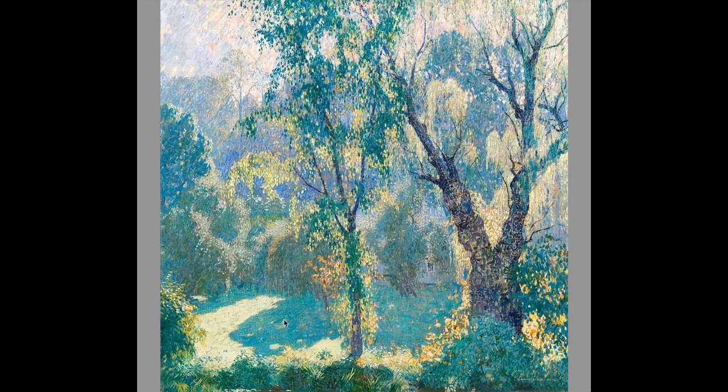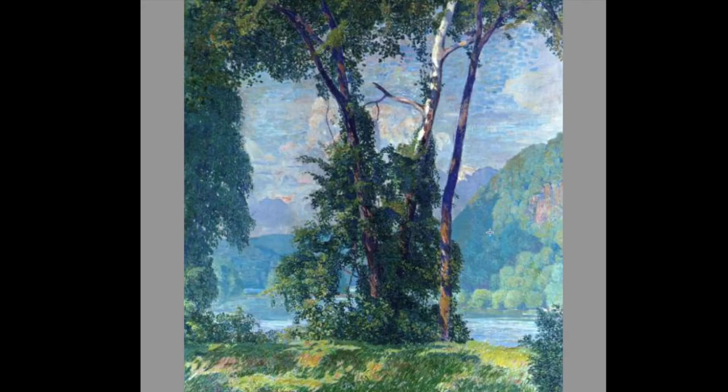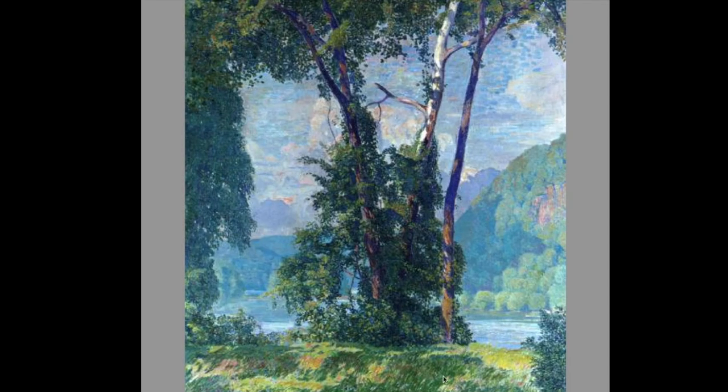Still has a lot of cool and warm temperature, but it's the values that are a lot lighter. This one a little more in the middle. Darks are darker, not as much color in them. Lights are a lot darker too and have more color in them because that white doesn't kill the color. Daniel Garber is also one that uses a lot of small brush strokes.